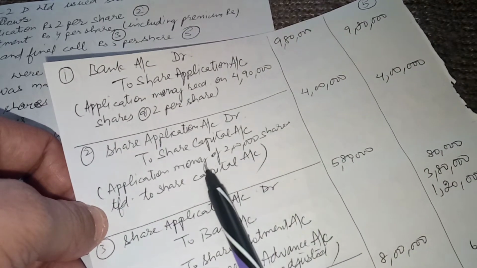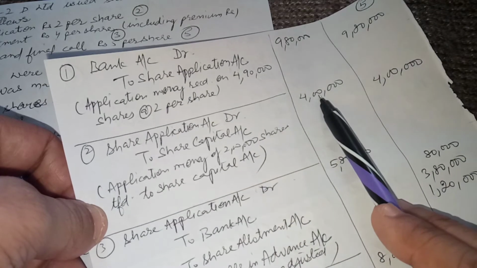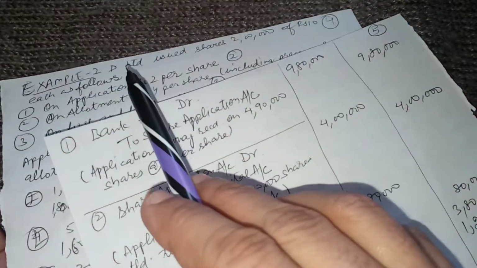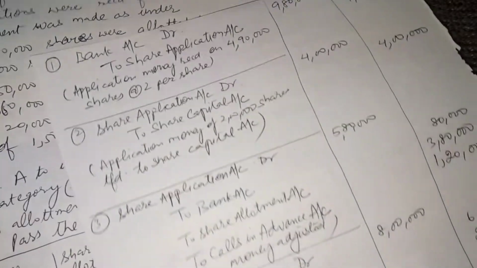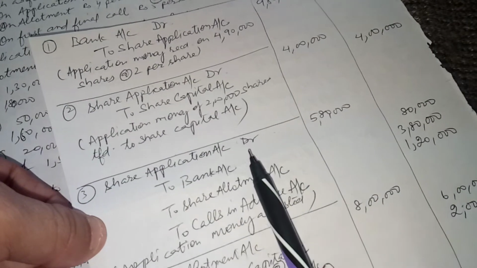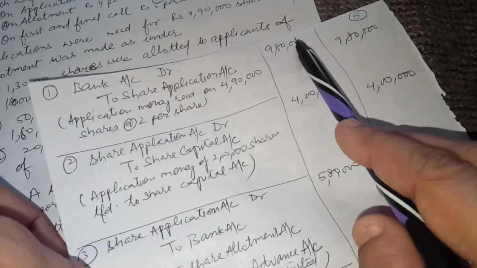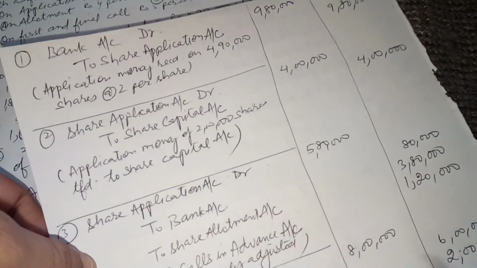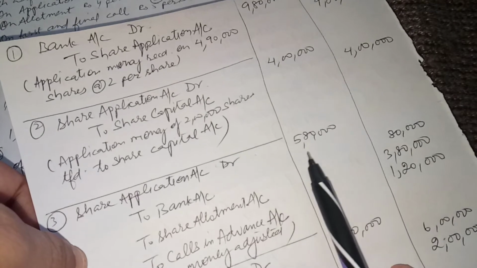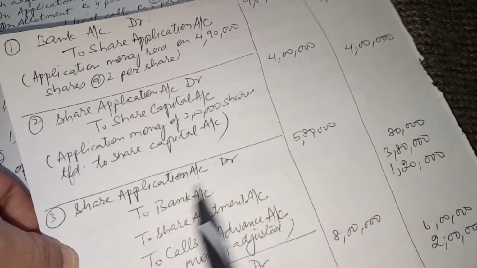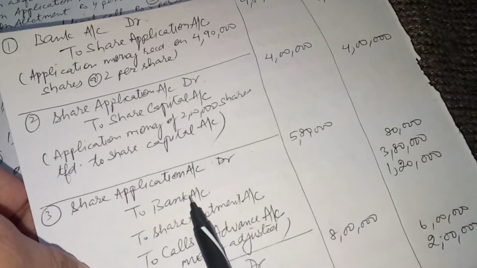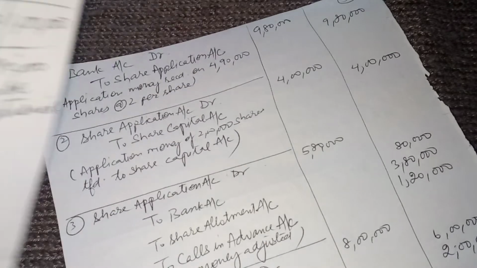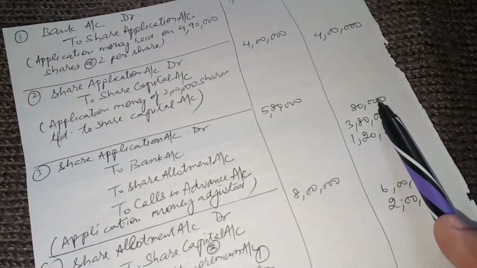Only the application money is transferred to share capital, that means 2 lakh shares into rupees 2 per share, 4 lakh. And now the balance amount we will read. Share application account debit 5 lakh 80,000, that means 980 minus 4 lakh, 580. We are passing a separate entry, or we can make a combined entry also, but a separate entry is clearer. Share application account debit 5 lakh 80,000 to bank. How? The excess money that we calculated here is to be returned. So that 80,000 we are returning here.